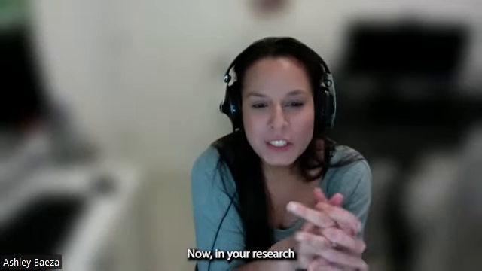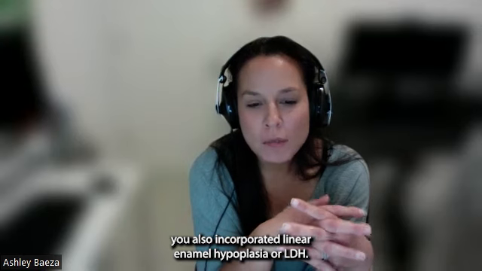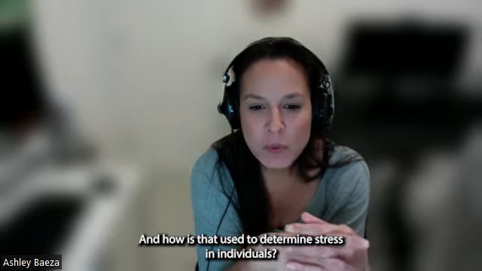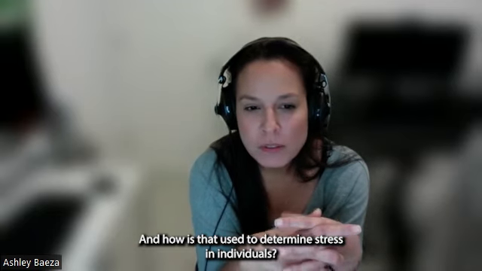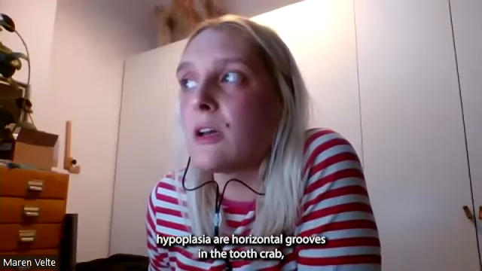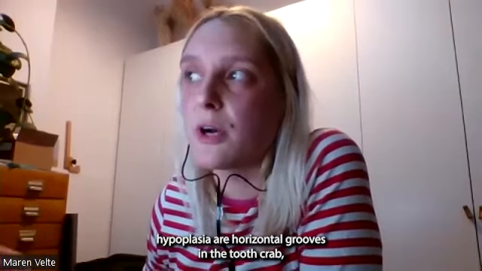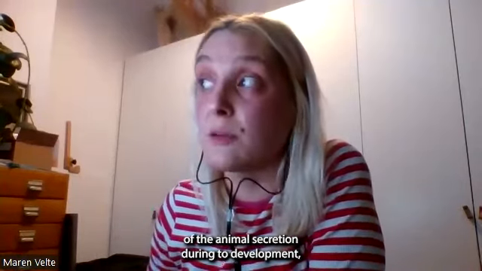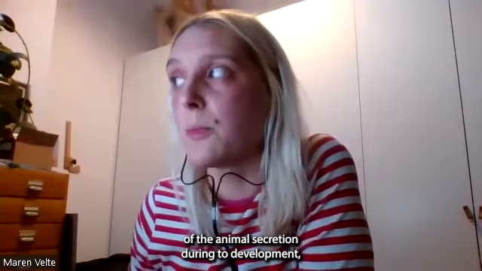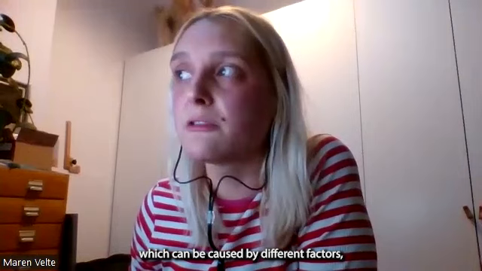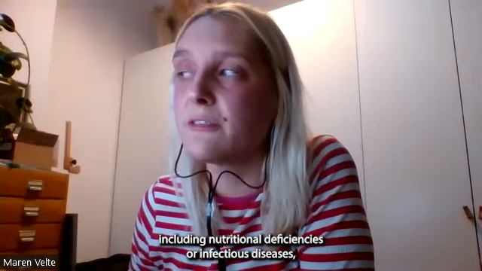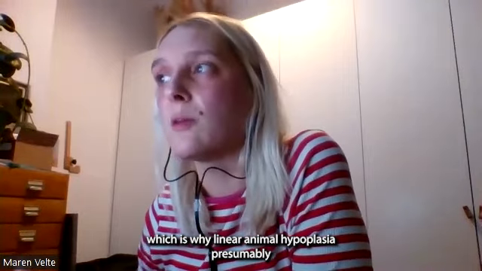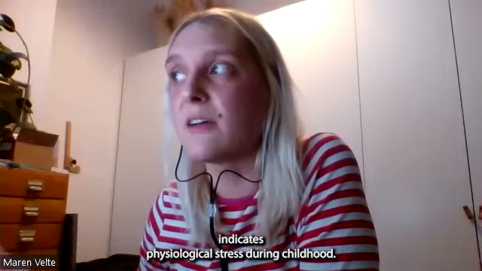Now, in your research, you also incorporated linear enamel hypoplasia, or LEH. And how is that used to determine stress in individuals? Yeah, linear enamel hypoplasia are horizontal grooves in the tooth crown. And these kind of enamel defects result from a disruption of the enamel secretion during tooth development, which can be caused by different factors, including nutritional deficiencies or infectious diseases, which is why linear enamel hypoplasia presumably indicates physiological stress during childhood.